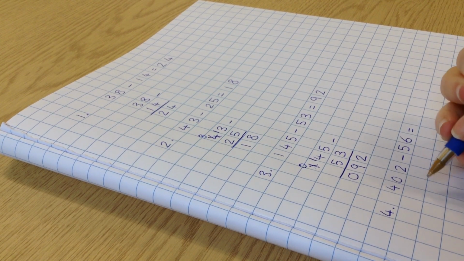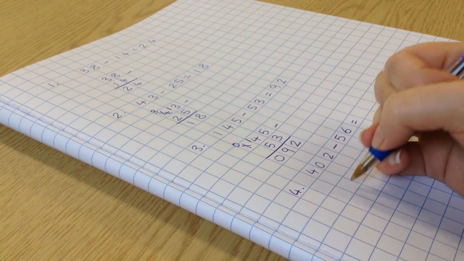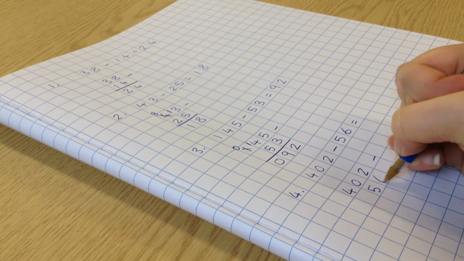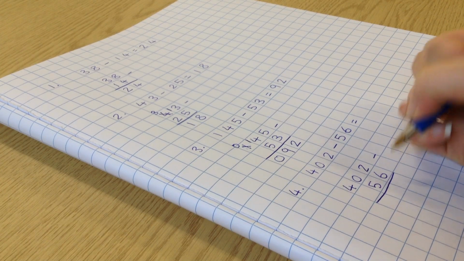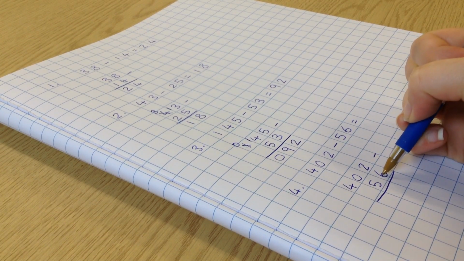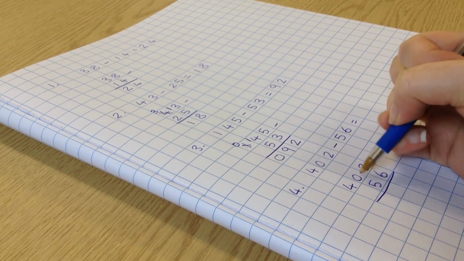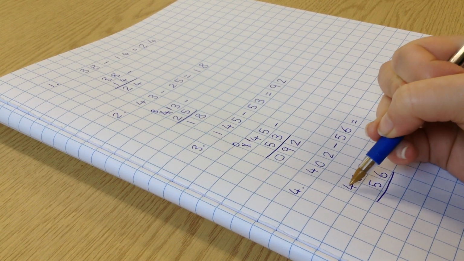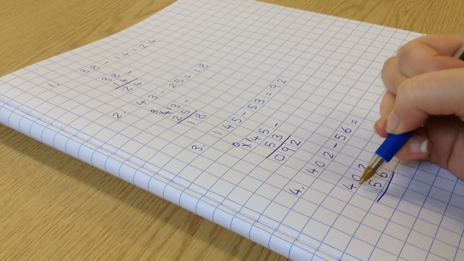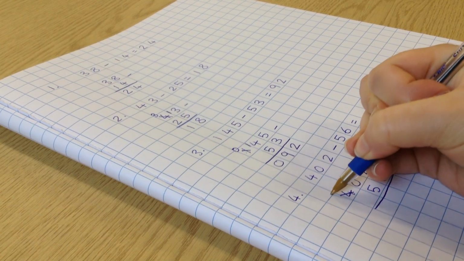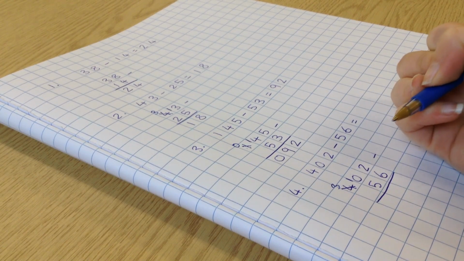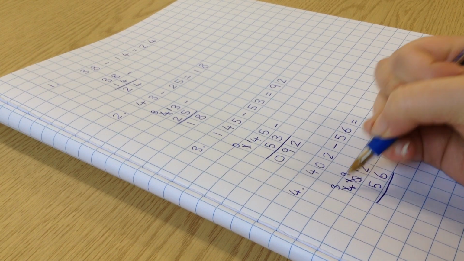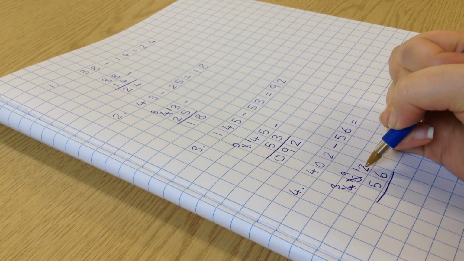Lastly, we have a little bit more complicated, so we have 402 take away 56. Now we can't do 2 take away 6, so we need to borrow. Although the number next to it doesn't have anything to borrow, so we need to move it along. You can't just move a number from here, this is your hundreds, okay? So you move and borrow 1 first and move it along, and then we can borrow from there. You can't just borrow from here to take to here, you've got to move it along just one space.